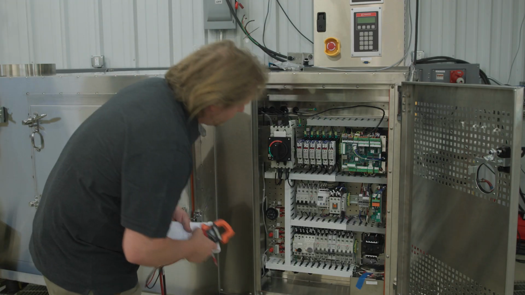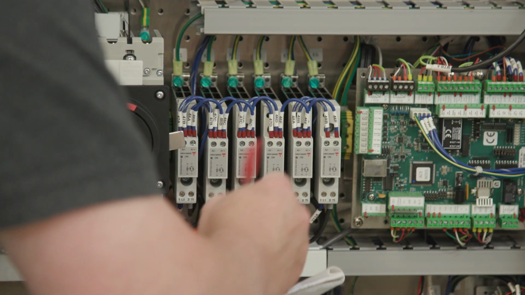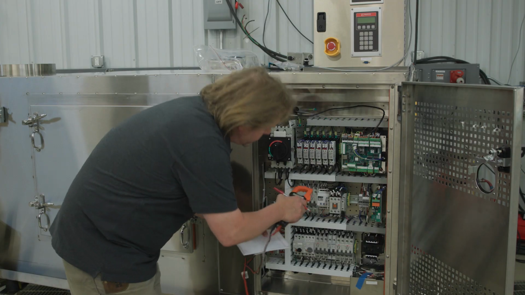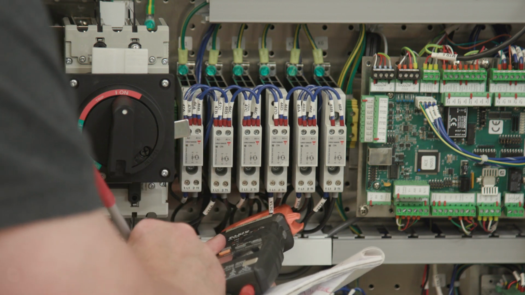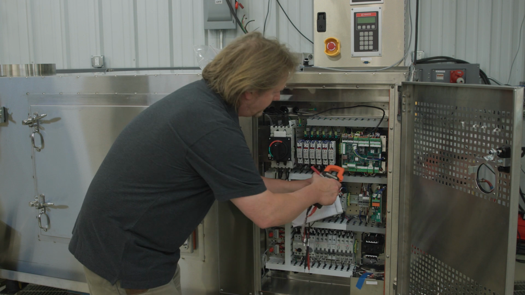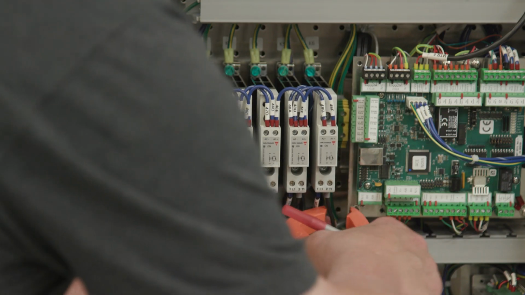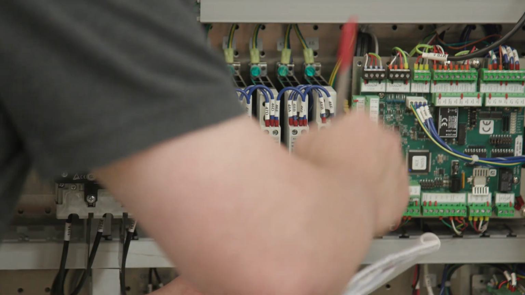Water heater amps. Again, using a multimeter, check and record the water heater current. This time, the reading should be 0. Again, using a multimeter, check and record the water heater current. This time, the reading should be 0.